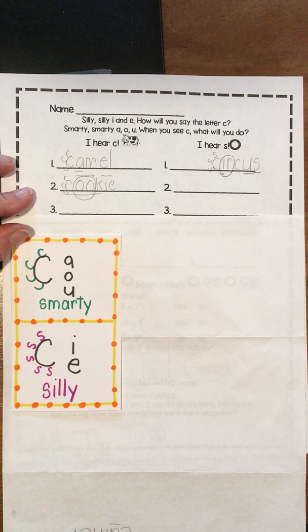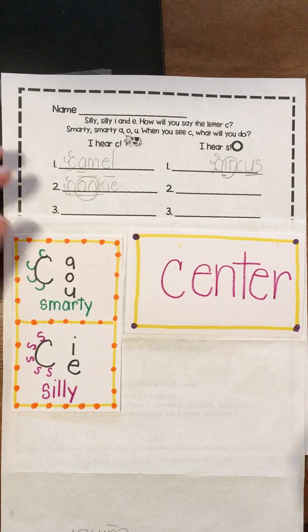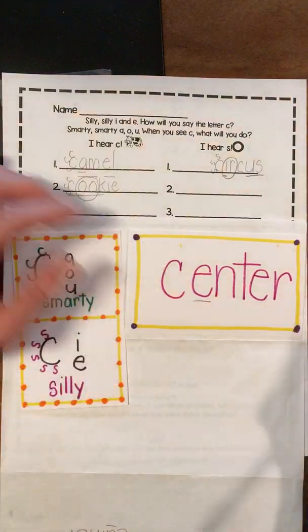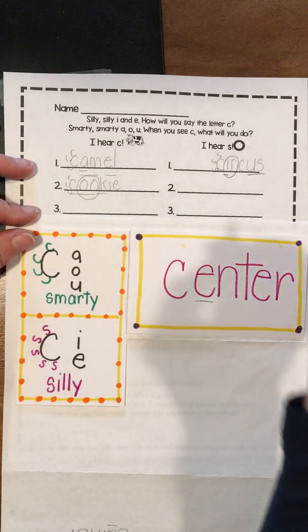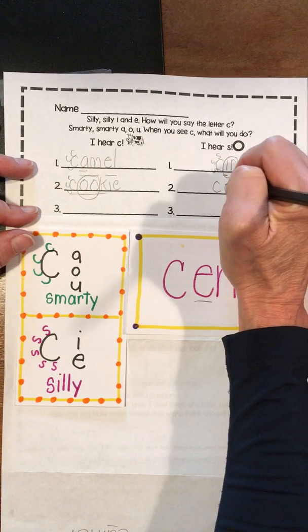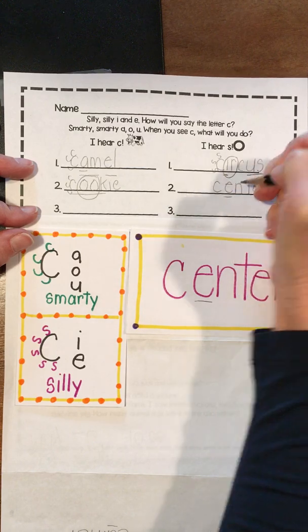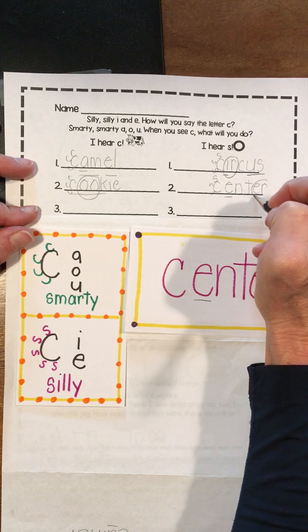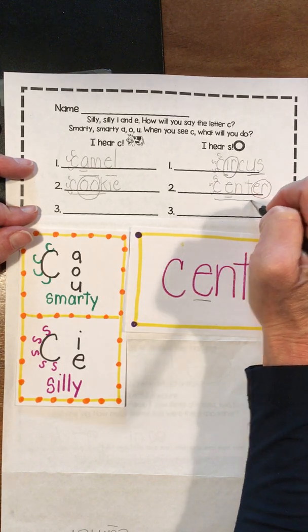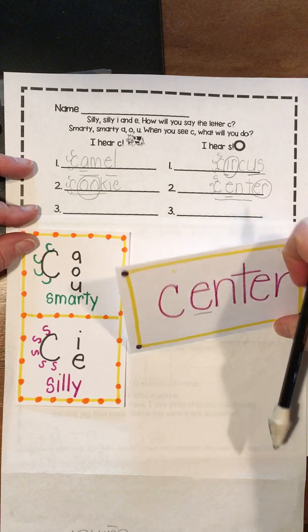All right. Continuing with this little game, here's your word. What do you think? If I underline that E right there, is that a smarty C or a silly C? Totally hope you said it's silly because there's that silly, silly I and E. I'll give this crazy S here. What else do I know? And I see this word within a word. What do you think? Did you say center? It's not a Kenter, it's a center.